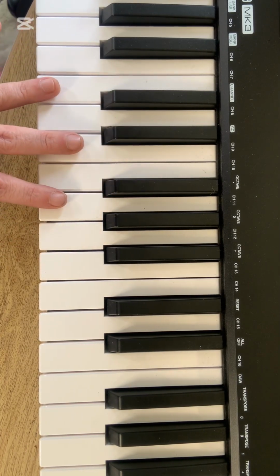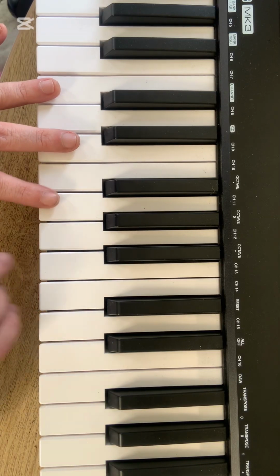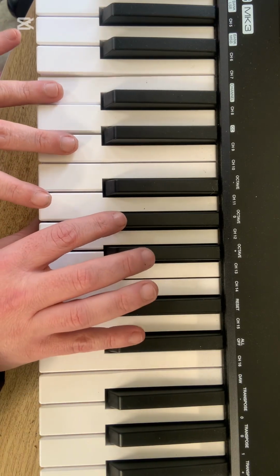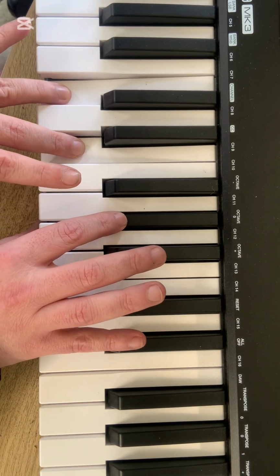And then the augmented triad, which is the sharpened fifth. So that's this one here.